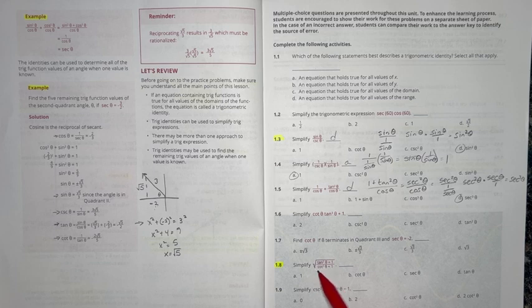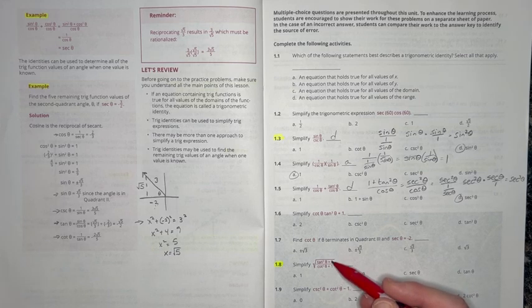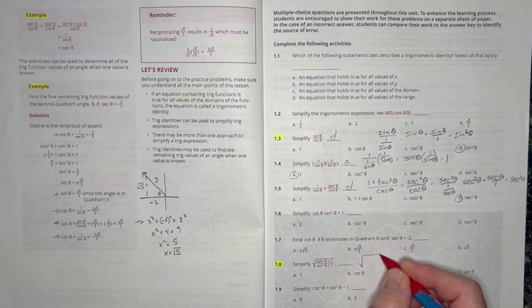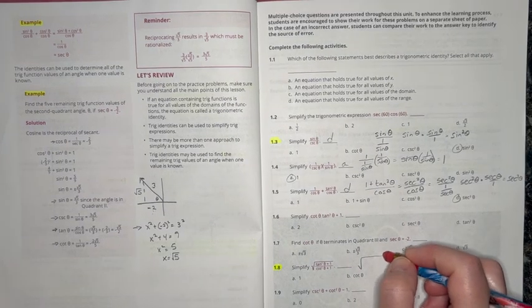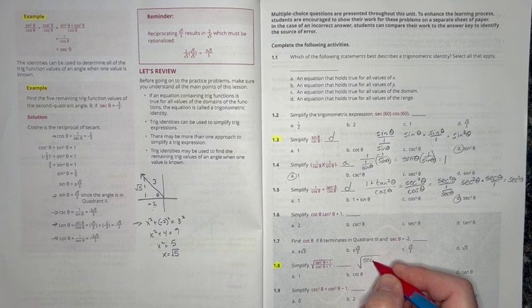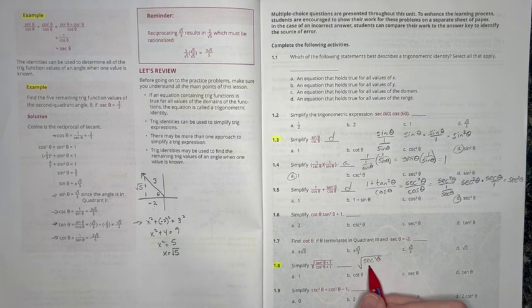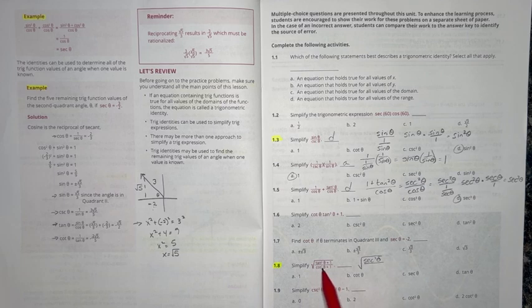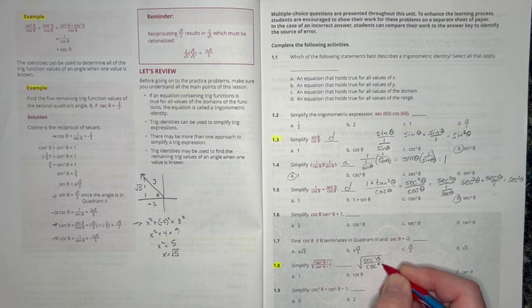They want us to simplify the square root of tangent squared plus 1 over cotangent squared plus 1. Well, both of these are Pythagorean identities. Tangent squared of theta plus 1 is the same as the secant squared of theta. And one we haven't really used yet is cotangent squared of theta plus 1, which is the same as the cosecant squared of theta.